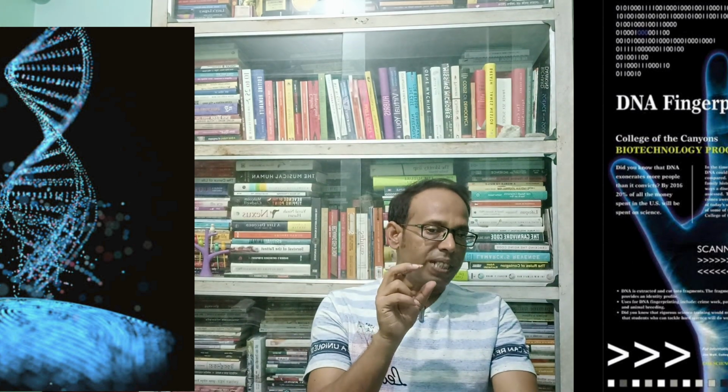transferring, meaning blotting, of separated DNA fragments to a synthetic membrane such as nitrocellulose or nylon. And 5th, Southern blot hybridization using labeled VNTR probe. And 6, detection of hybridized DNA fragments by autoradiography. 7th is DNA amplification by PCR, polymerase chain reaction.